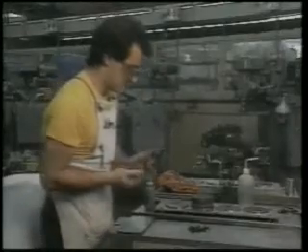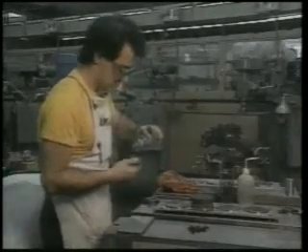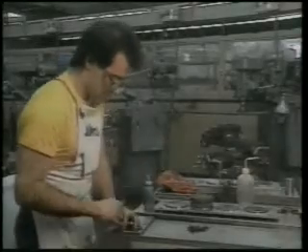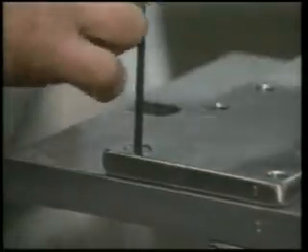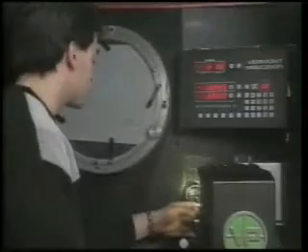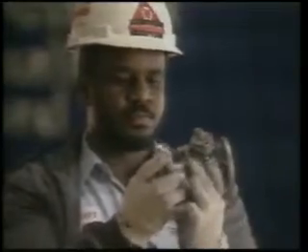Holes are drilled and tapped, and the pieces are locked in place. This one-of-a-kind tool is now ready to be tested, and sample parts are stamped out using the new tool. Precise testing and measuring equipment ensures that the specifications have been met.